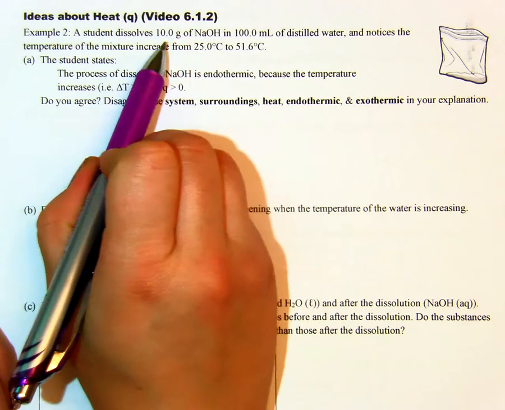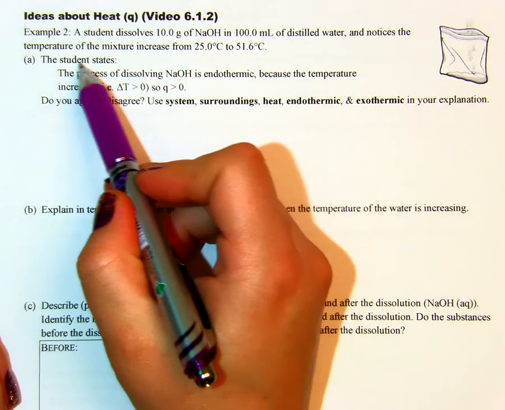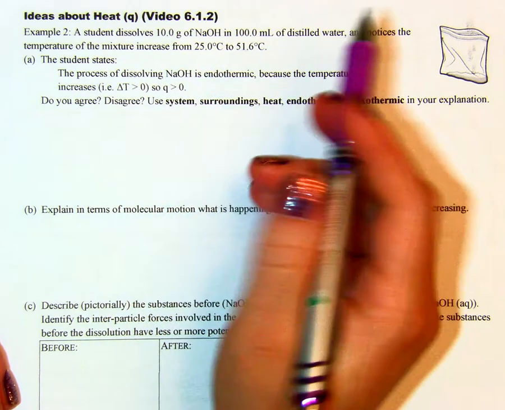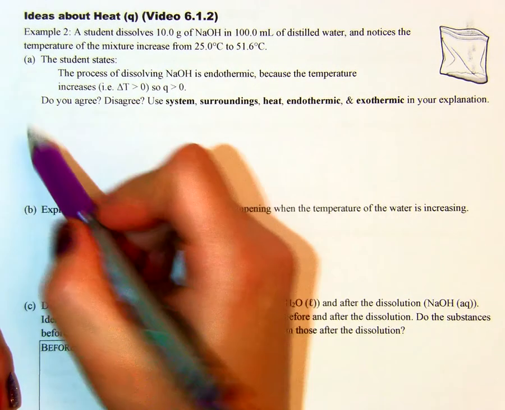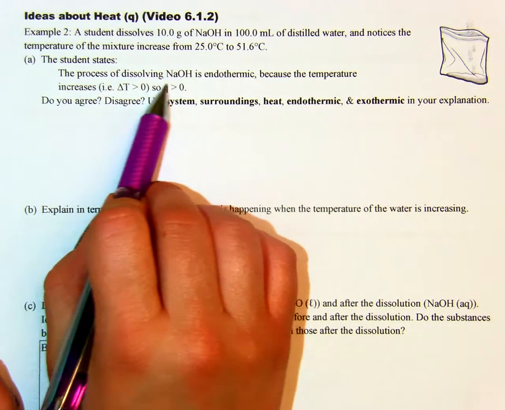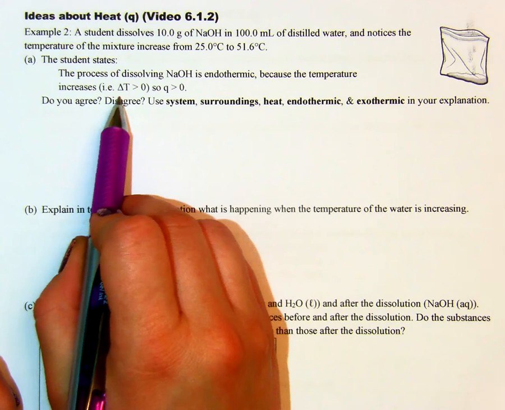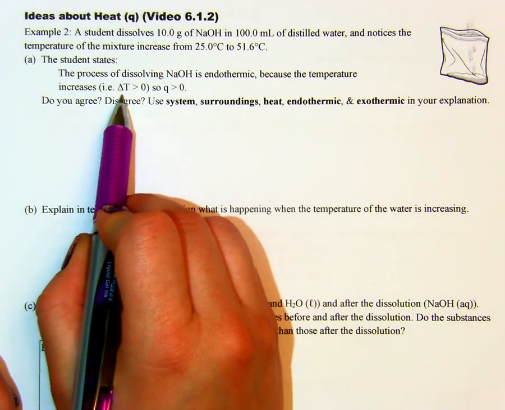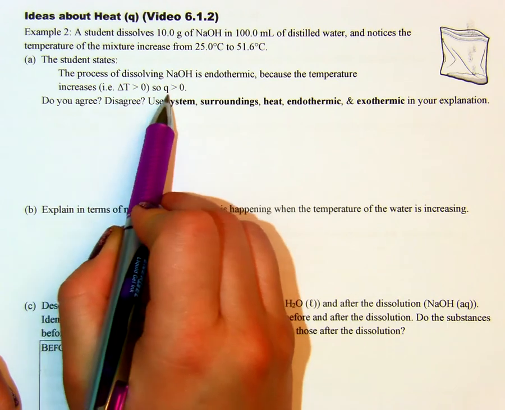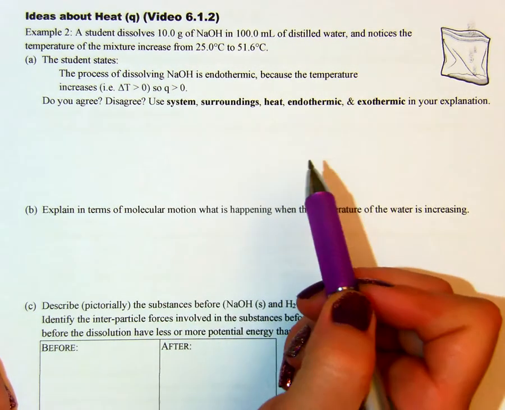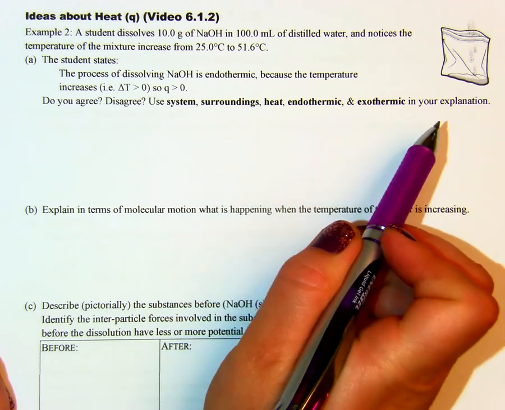A student dissolves 10 grams of sodium hydroxide in 100 ml of distilled water and notices that the temperature of the mixture increases from 25 to 51.6 degrees Celsius. It's quite a jump. Part A, the student states that the process of dissolving sodium hydroxide is endothermic, because the temperature increases. So delta T is greater than 0, so that would be positive. So Q, then, is greater than 0. Do you agree or disagree? Use system, surroundings, heat, endothermic, and exothermic in your explanation.